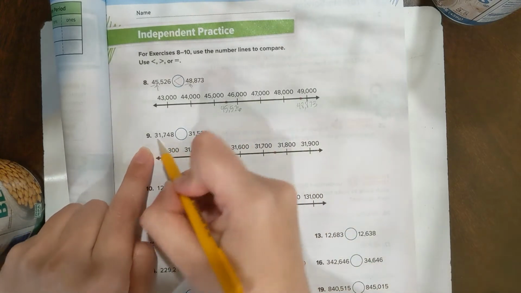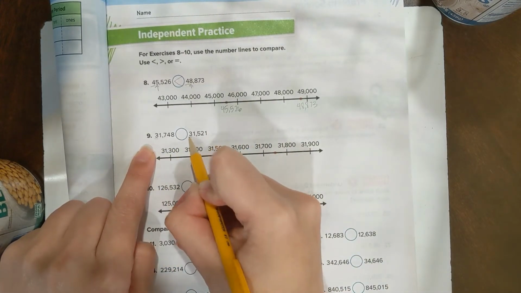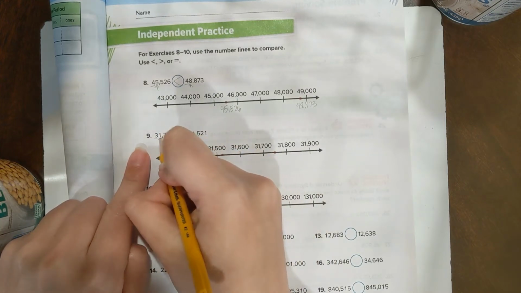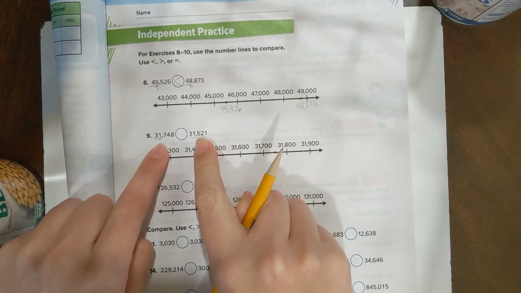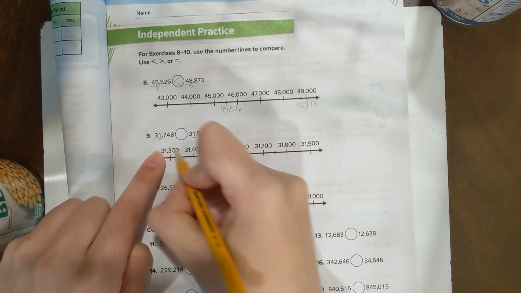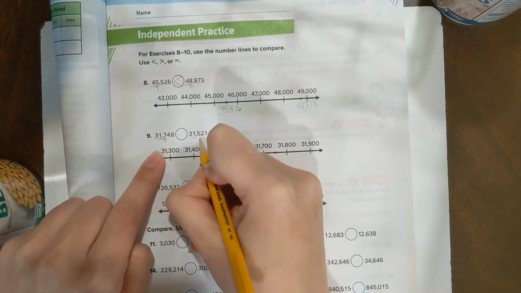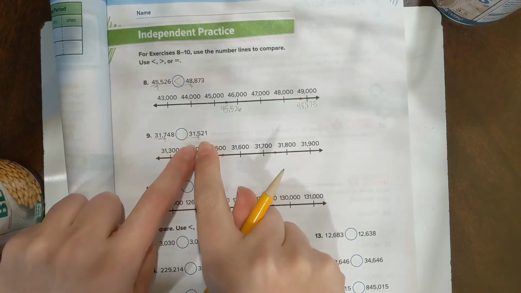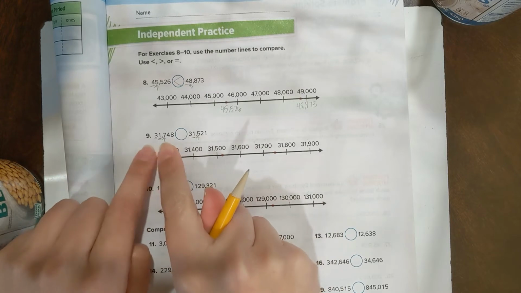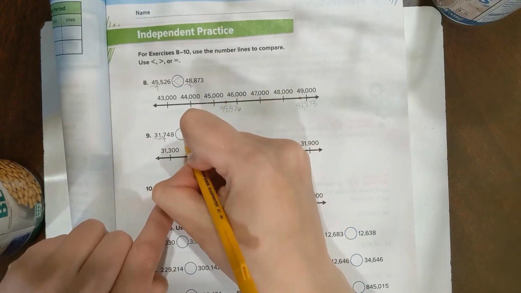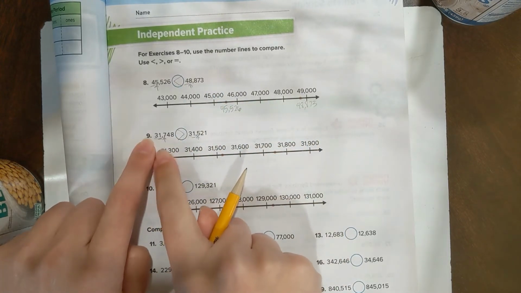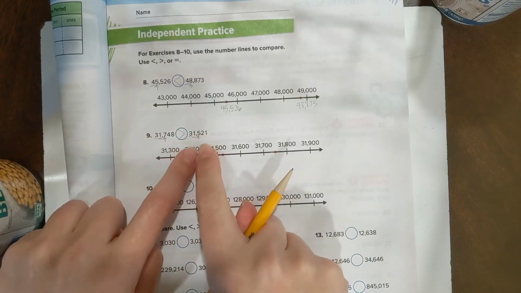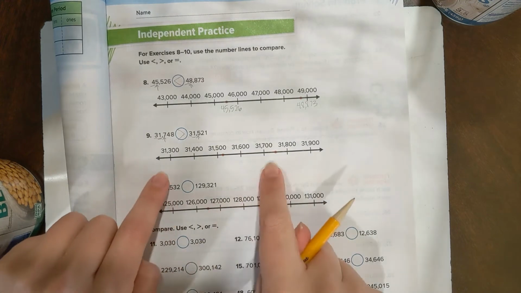So we're going to look at the greatest place value, 10,000s, but they're the same. So we go to the next one, to the thousands place. They're the same. We go to the next one, and that's where we find something different. In the hundreds place, this number has a 7 and this number has a 5. So this number is greater. 31,748 is greater than 31,521. And we can check our work on a number line.